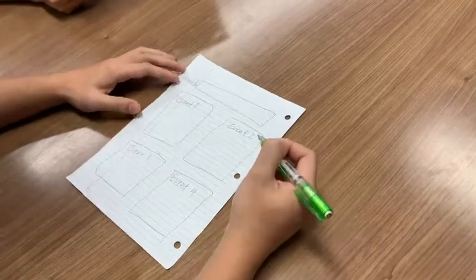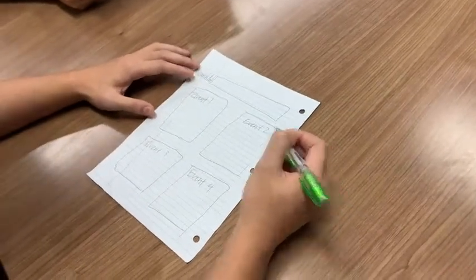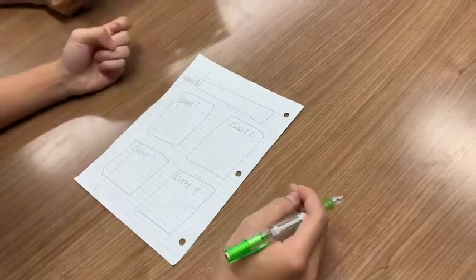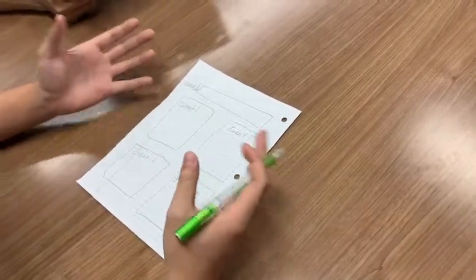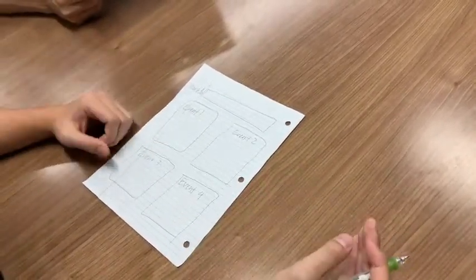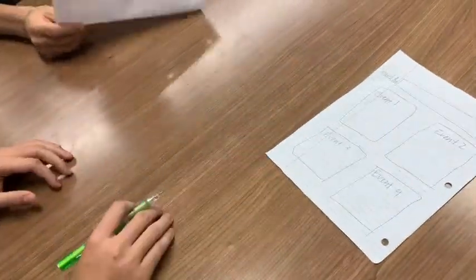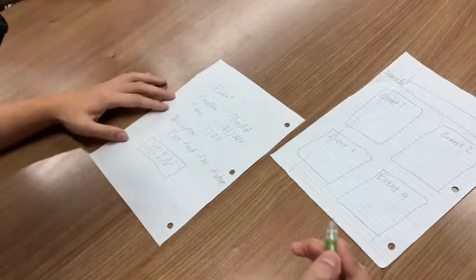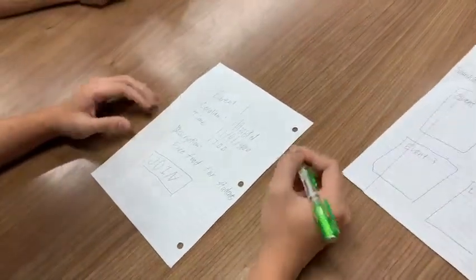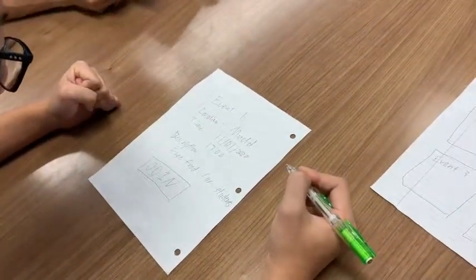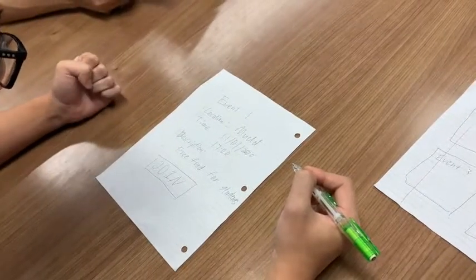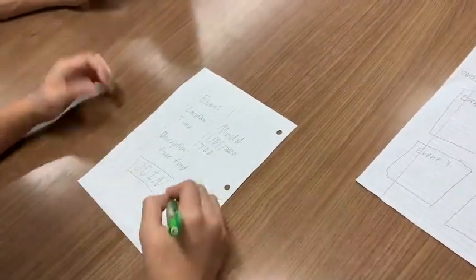I'd like to have more event blocks. There's only 4. I would like to have maybe 9, so I can have more information about the events that are going on near me. So this one is a little bit not good. Event 1. Okay. Yeah, I got all the information, so I think this one's good.